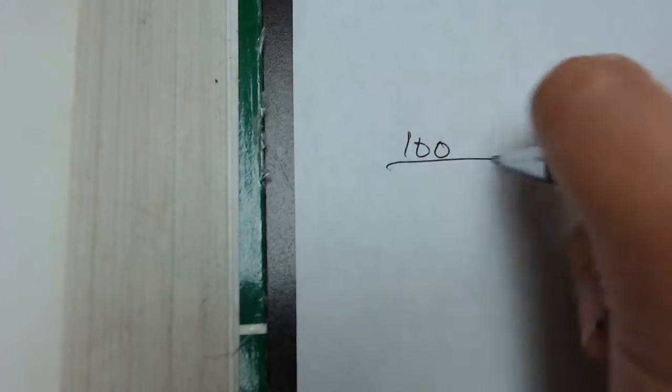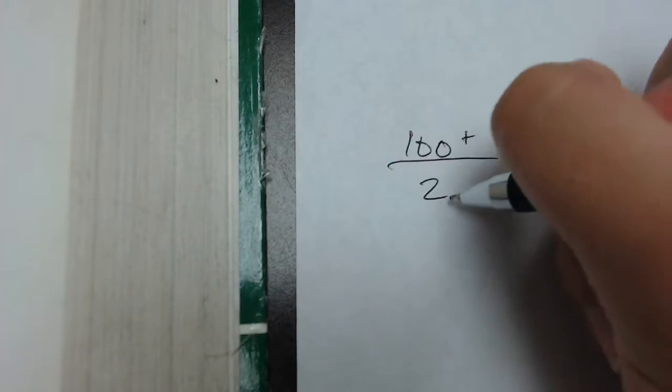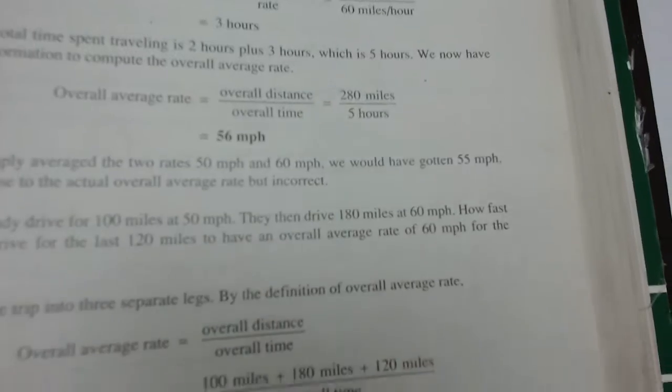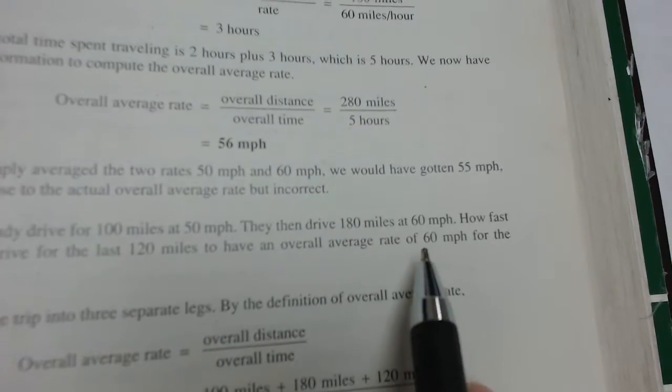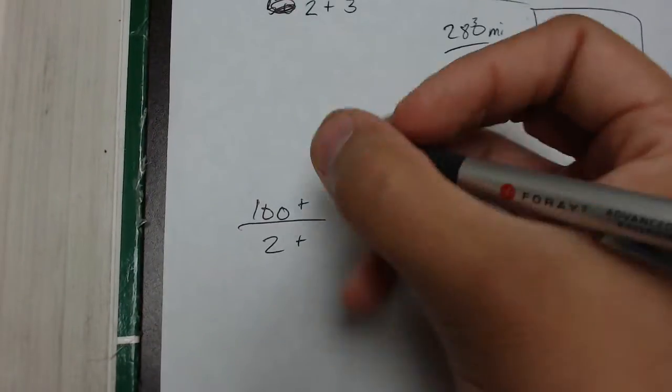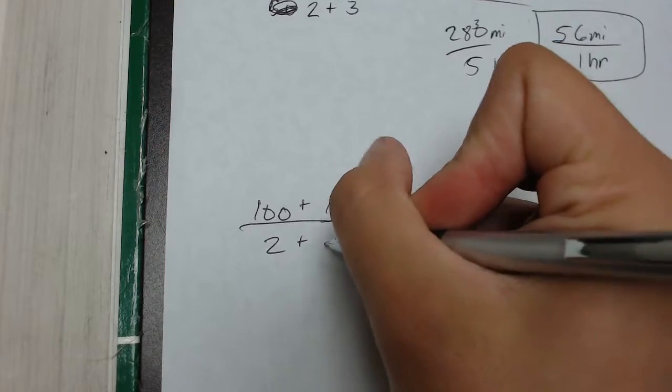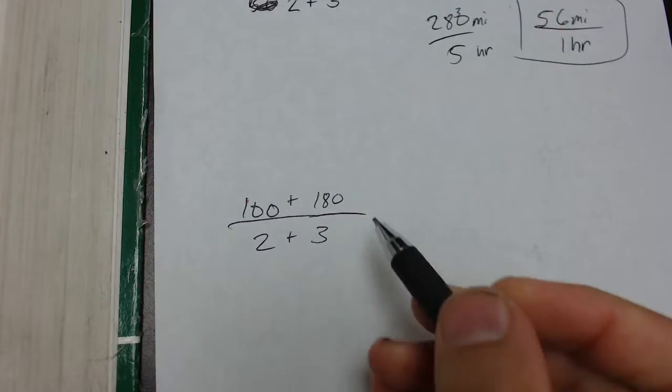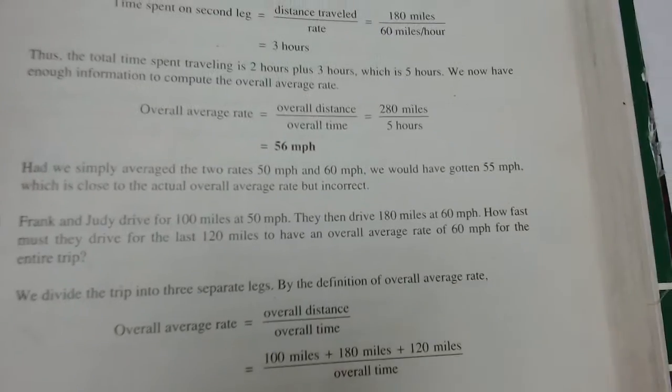So this time, Frank and Judy drive 100 miles at 50 miles an hour. So again, that's 100 miles. So 100 miles at 50 miles an hour means 2 hours. So distance, time. Again, they're going 180 miles at 60 miles an hour. So that's 180 miles at a time of 3 hours, because 60 miles an hour into 180, 3 hours.